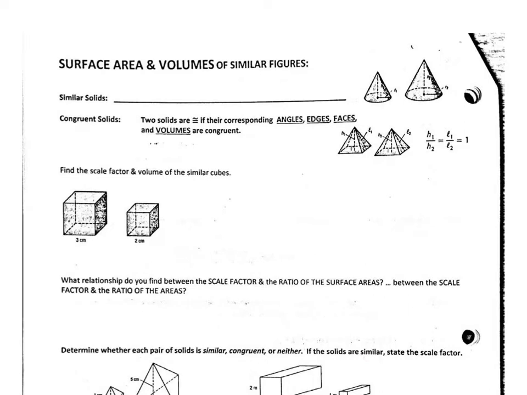Okay, now if we're dealing with volumes, first of all, similar solids are where we have corresponding measures that are proportional.